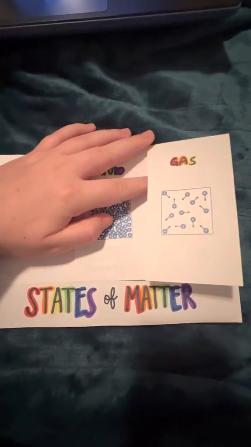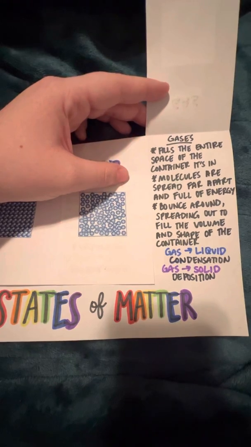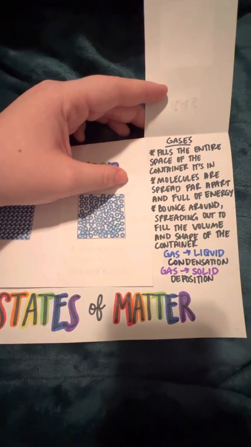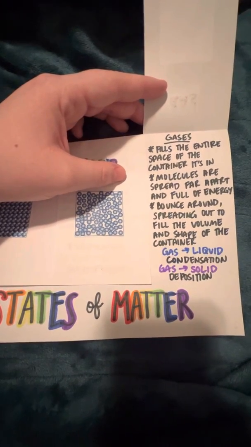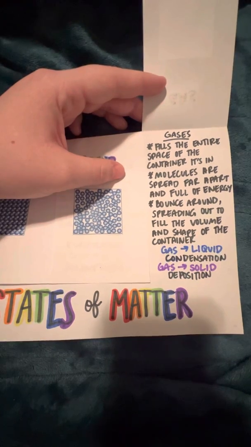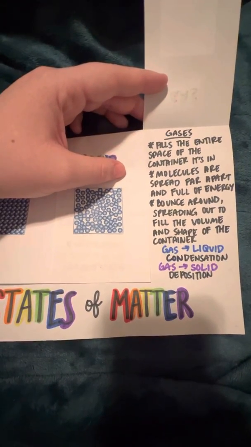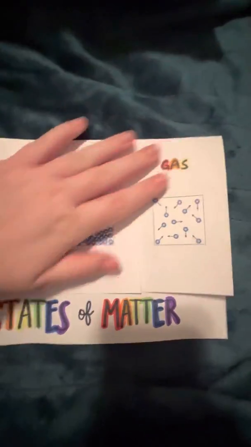And lastly, we have gas. So fills the entire space of the container it's in. And the molecules are spread far apart and full of energy. They bounce around, spreading out to fill the volume and shape of the container. Then a gas to a liquid is called condensation, and then a gas to a solid is deposition.